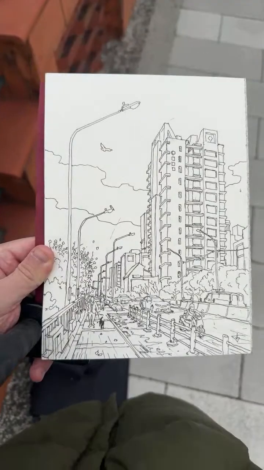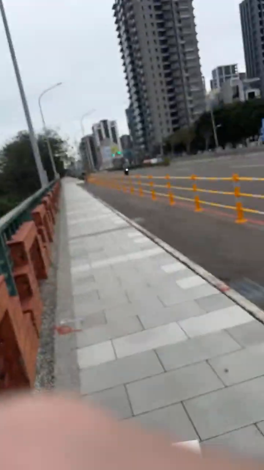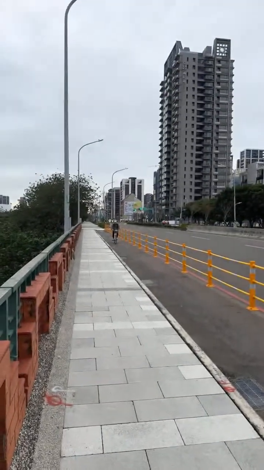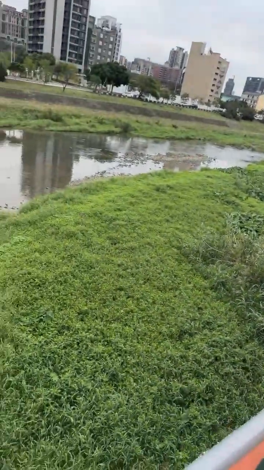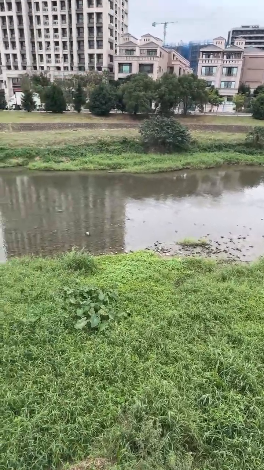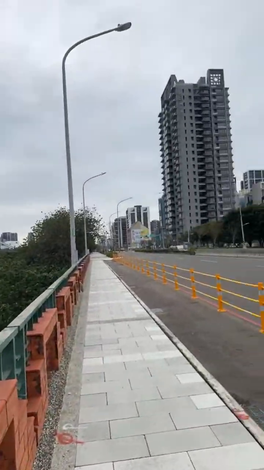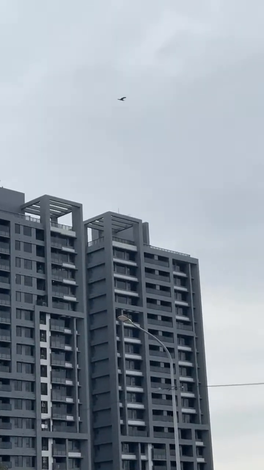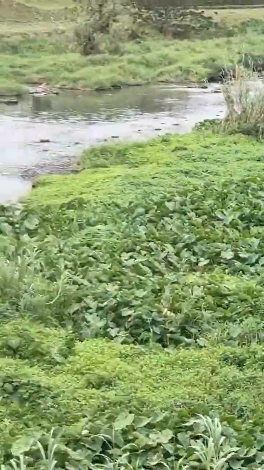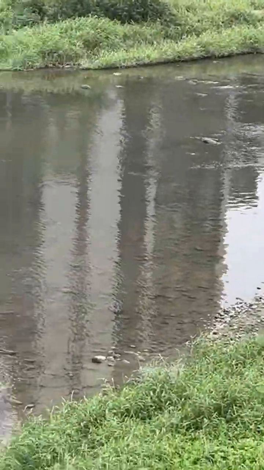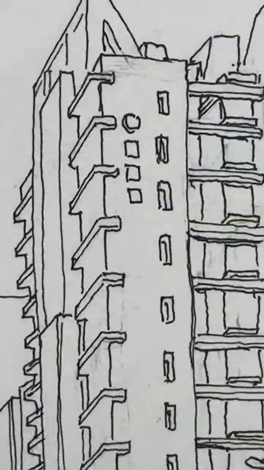There were recently a lot of birds here, flying up. Okay, so see you later.